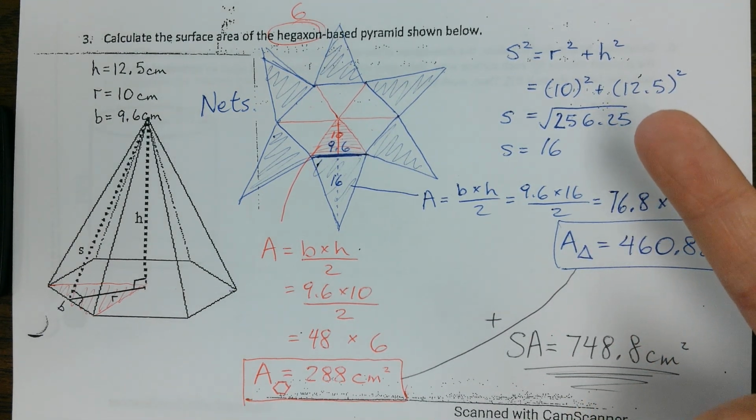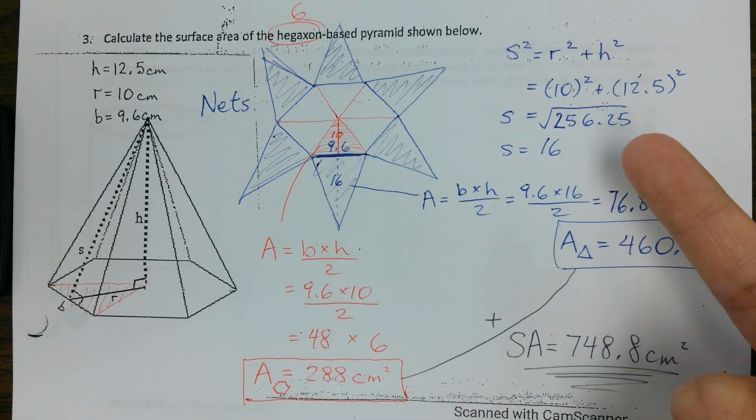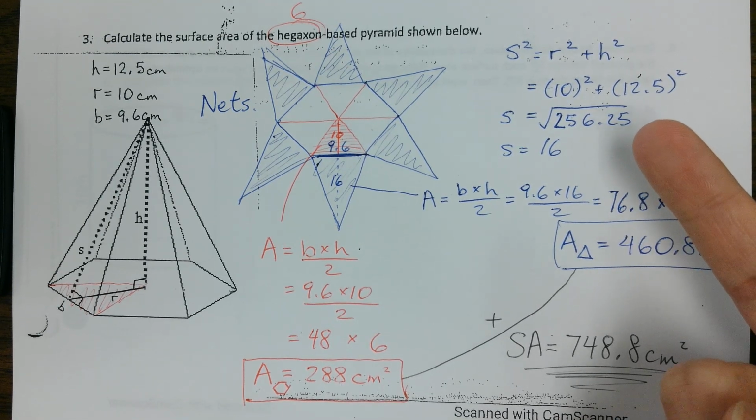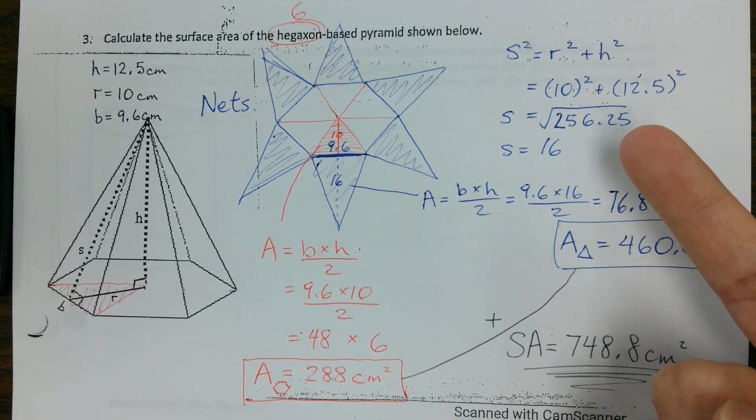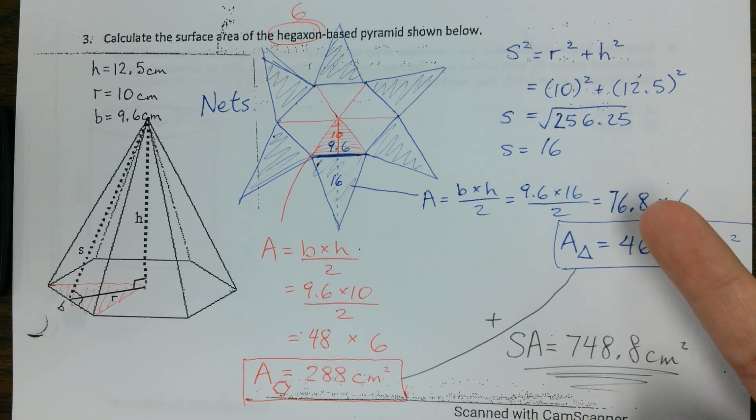Okay. So first step, draw the net. What were you finding? The slanted height. Yeah, S stands for slanted height. So the slanted height, that was your second step. Third step, area of the triangle, and then times it by 6 because it's a hexagon.